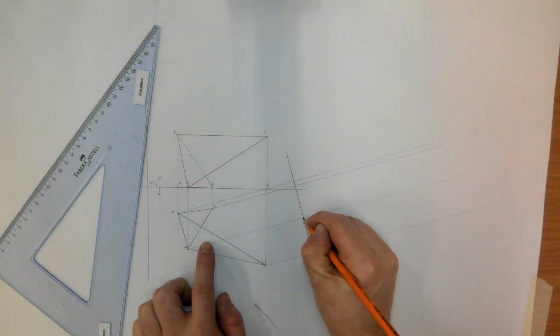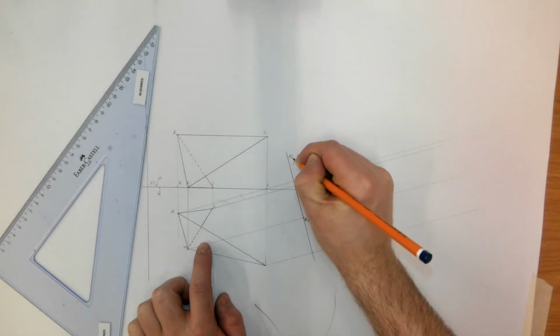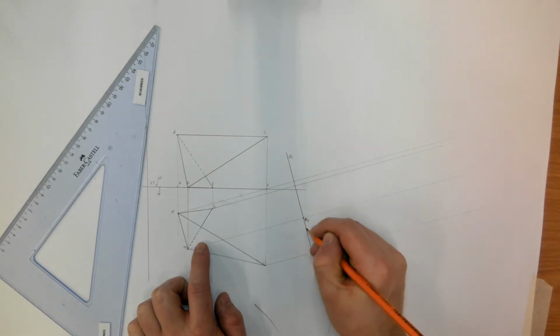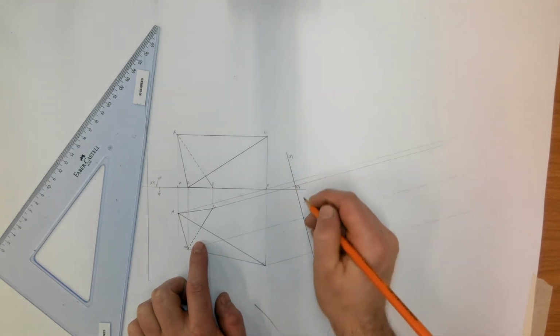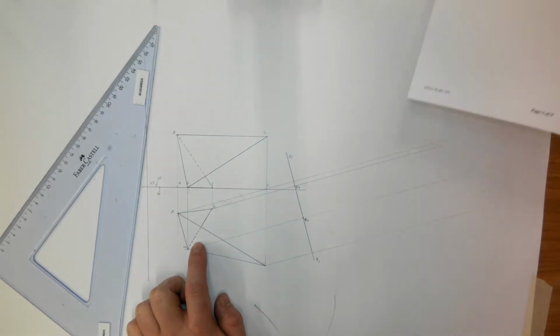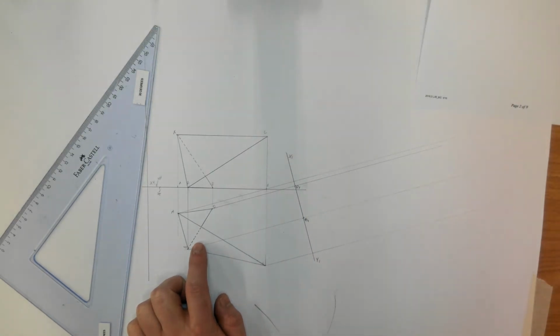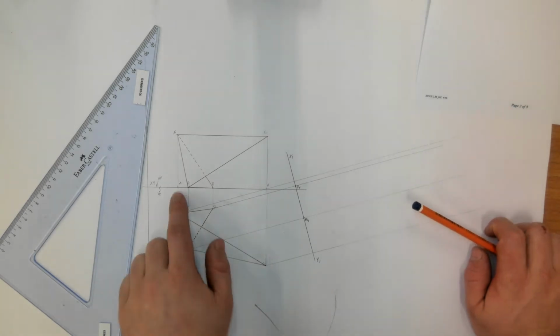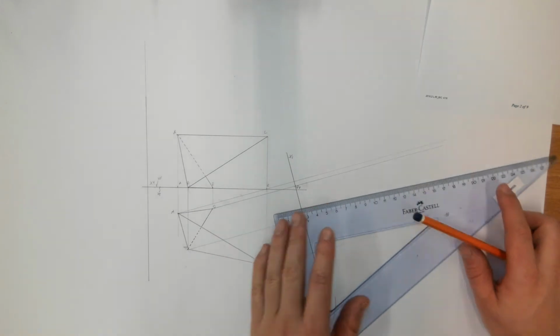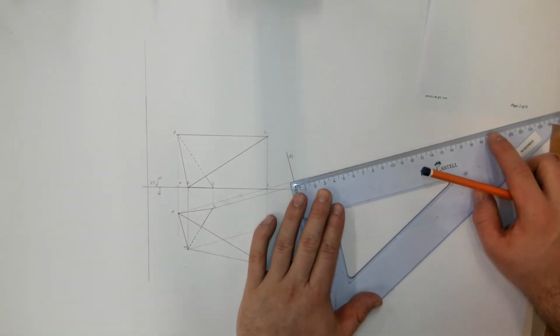Alright, so B is on the x1, y1 line. D is on the x1, y1 line as well, so there's D1. Then A is a height of 50, so I could use my compass or just get my set square.